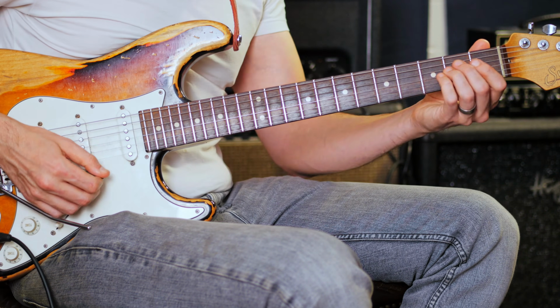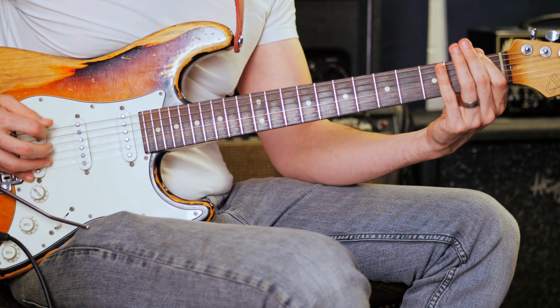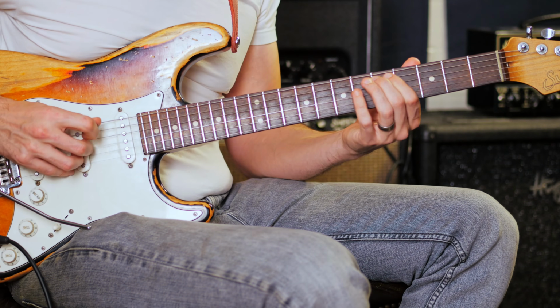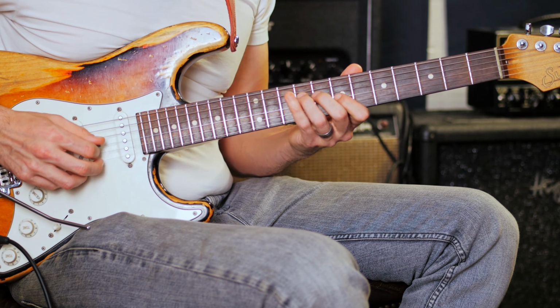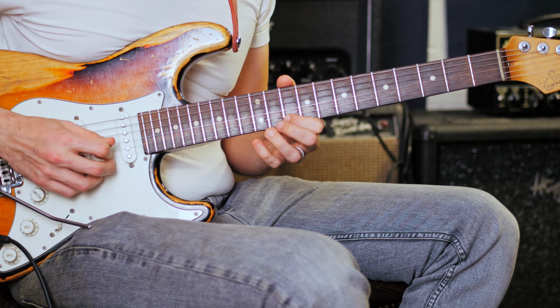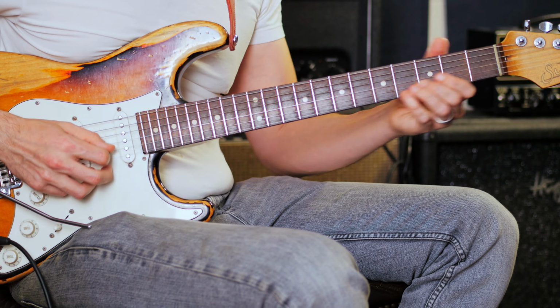So if I'm just playing over an E minor with this kind of tonality, very, very careful and responsible in that situation in my playing.